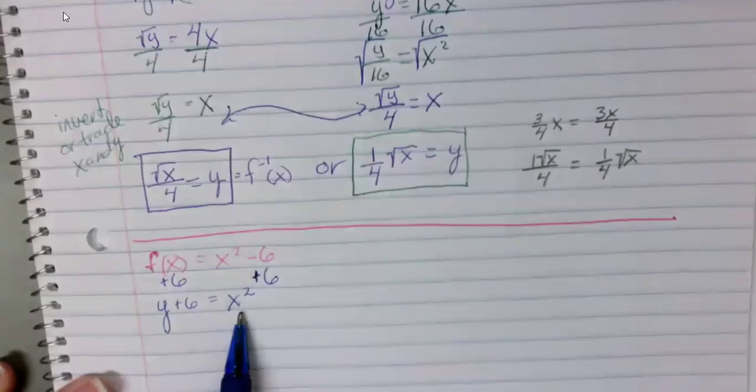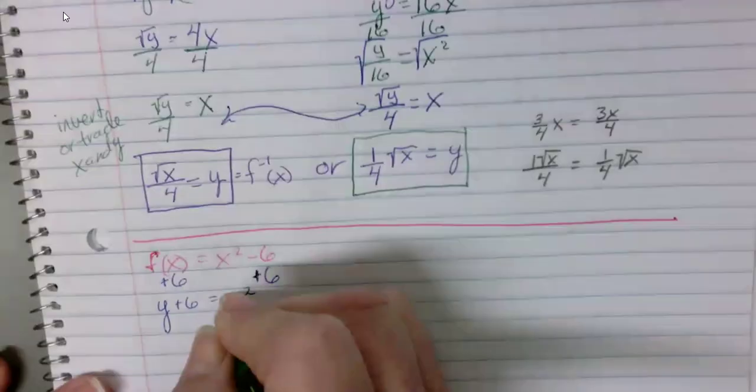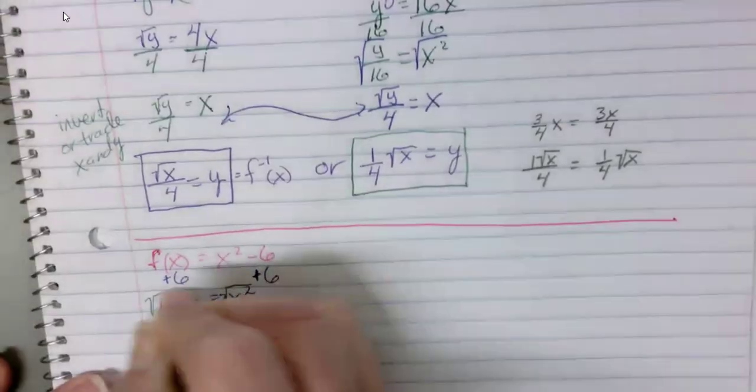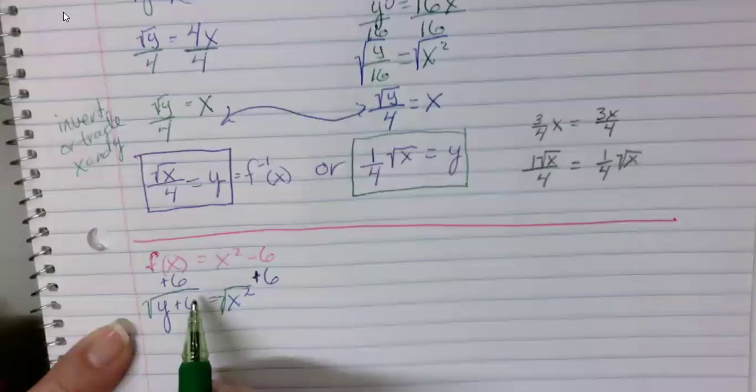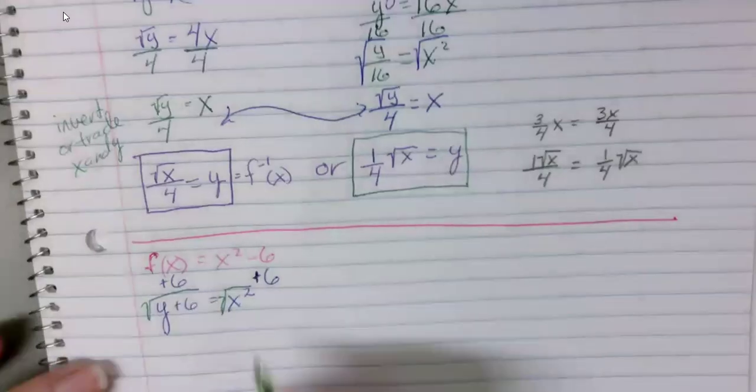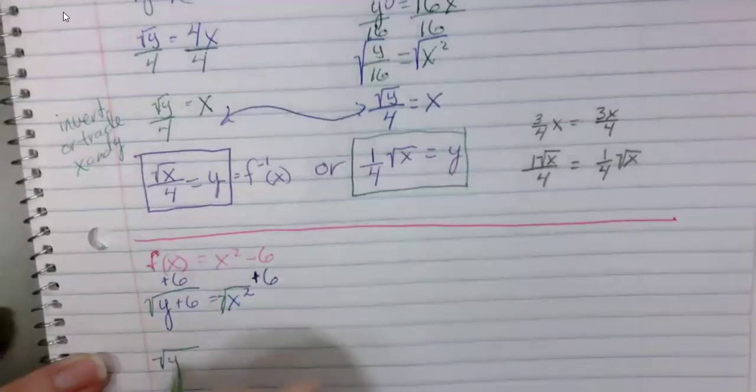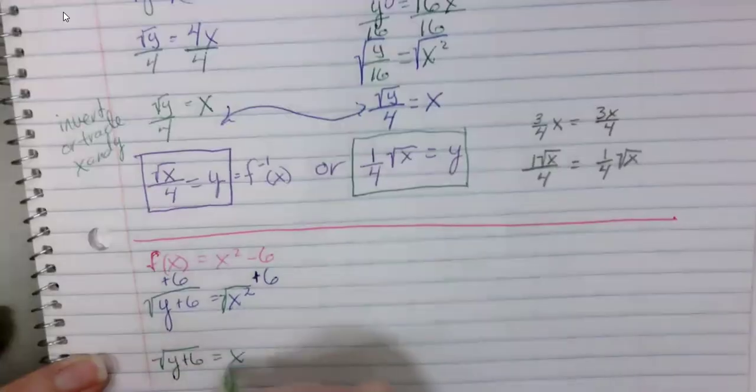I have an x squared. I need to know what x equals, not x squared, so I'm going to take the square root of both sides, really making sure that my radical sign goes all the way past the 6, right? So then we get square root of y plus 6 equals x.